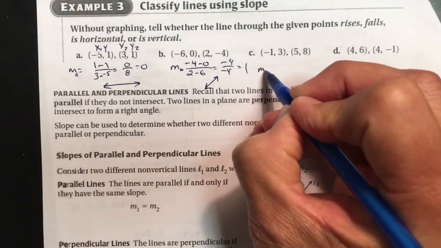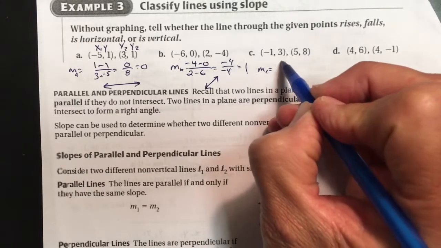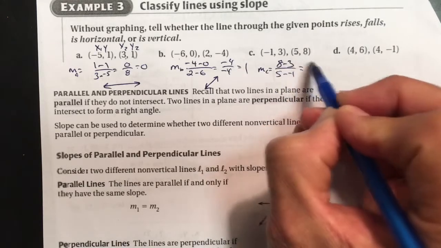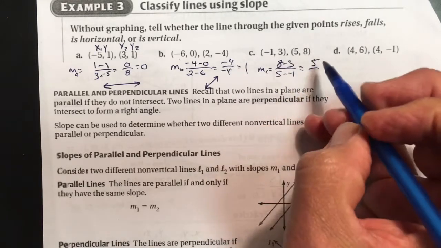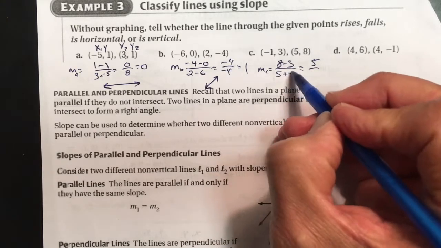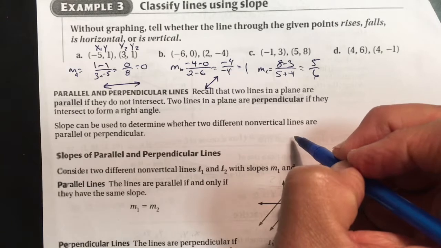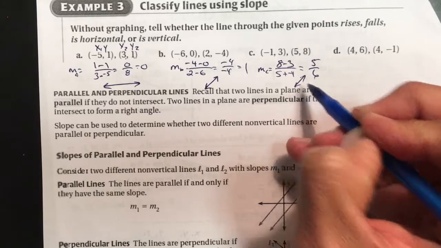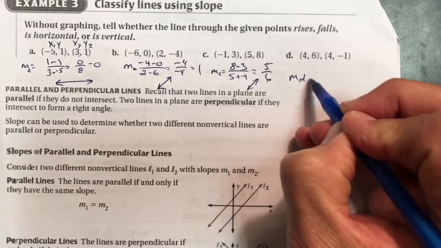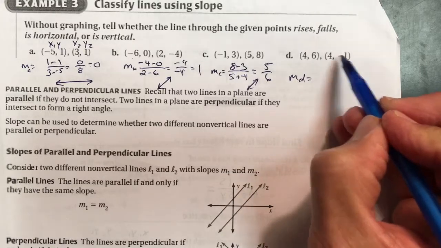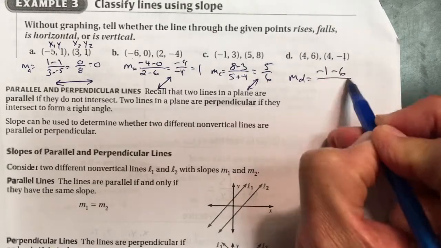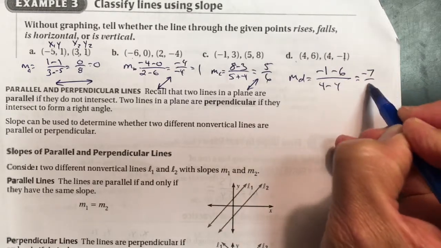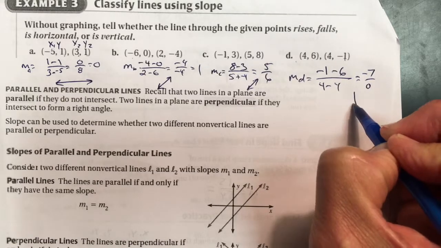Letter C. So the slope is equal to 8 minus 3 over 5 minus negative 1. That is going to be 5 over 6. That gives me another positive one. Okay. Last one. Slope of D is, you get -1 minus 6 over 4 minus 4. You get negative 7 over 0. The 0 is undefined. It's going to be a vertical line.